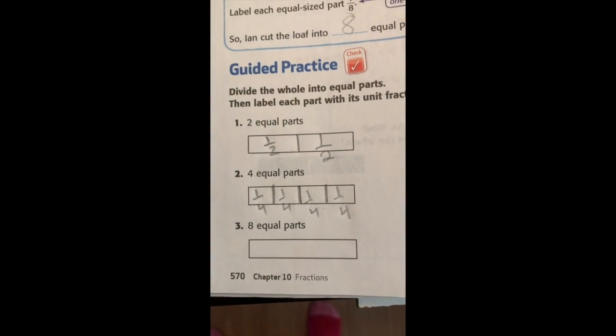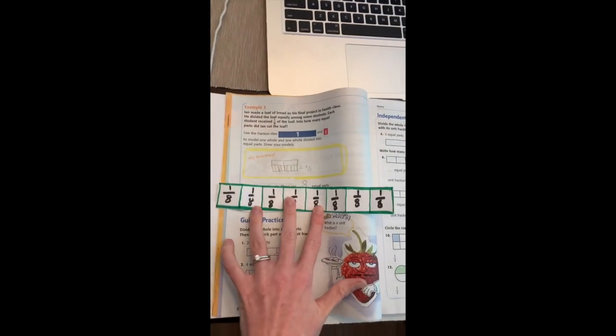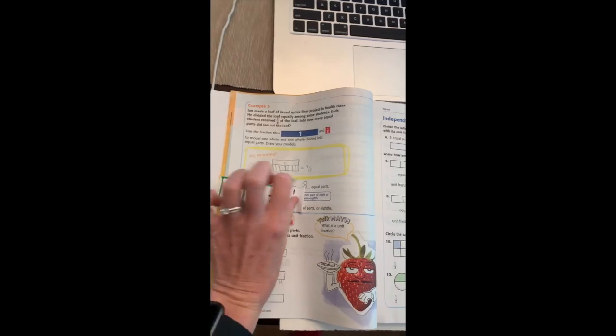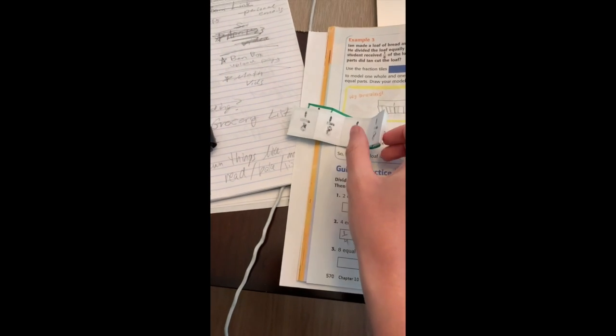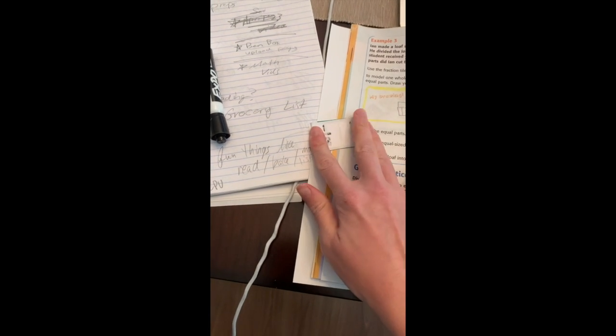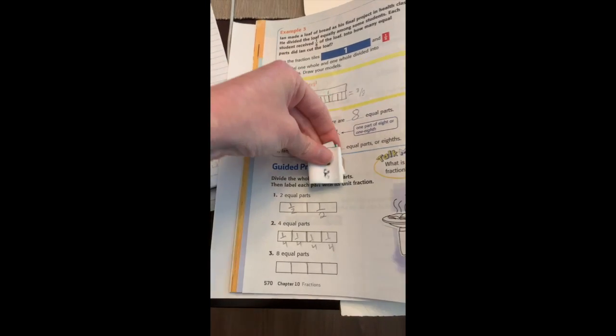Good. Okay, number 3, we need 8 equal parts. Friends, think of how we divided this paper strip into 8 equal pieces. First, we divided it in half. So we're going to divide this in half. Okay. Then we folded it in half again. So we need to divide each of these halves in half. Now I have 4 pieces. I need 8 pieces. So I need to divide these 4ths in half again to give me 8.